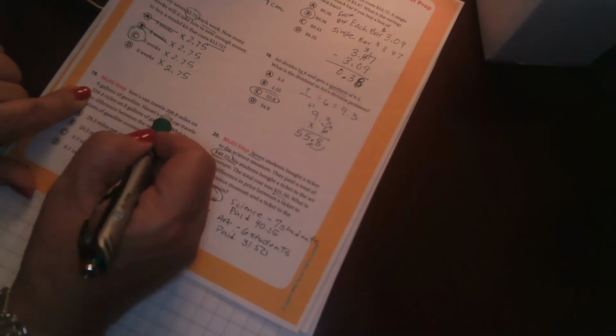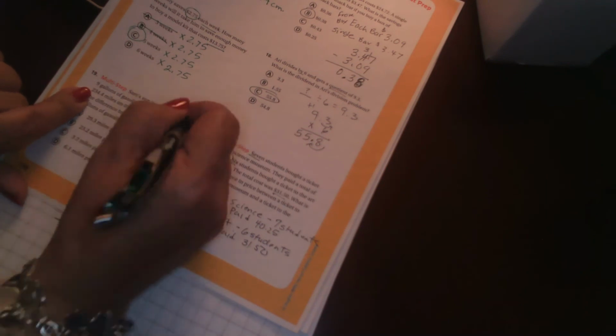Let's look at number 19. Sam's van travels 208 and 8/10 miles on 9 gallons of gas. Good gas mileage? Not so good. I think it's pretty good, right? Hanson's small car travels 234 and 4/10 miles on 8 gallons of gas. What is the difference between the vehicles and the gallons of gas consumption per mile?